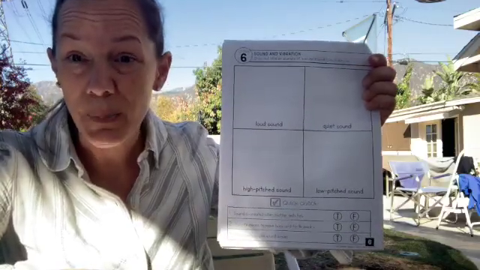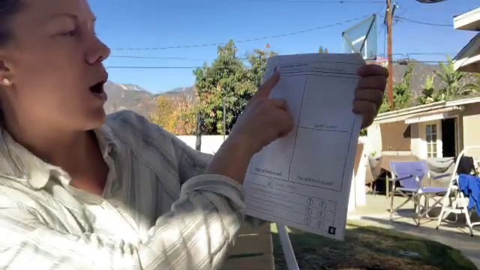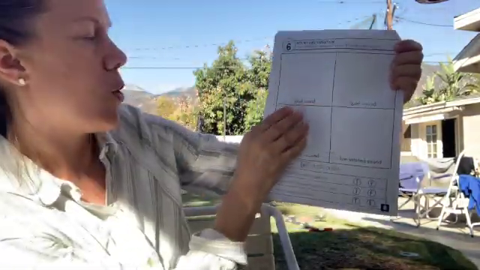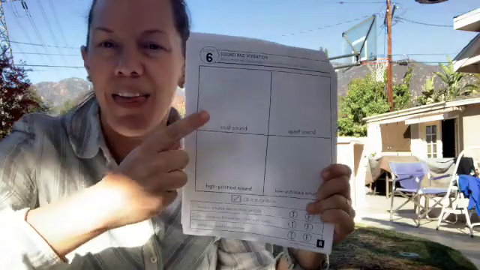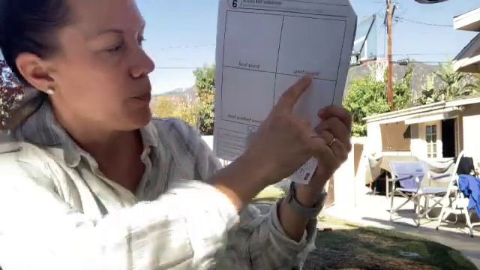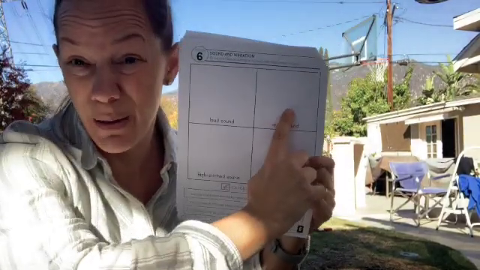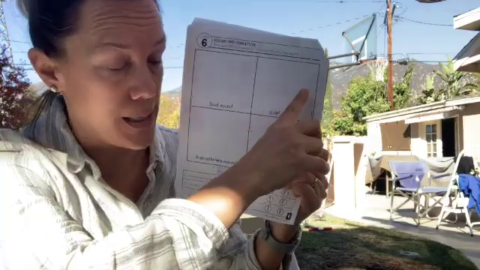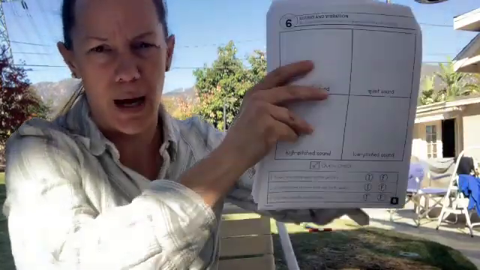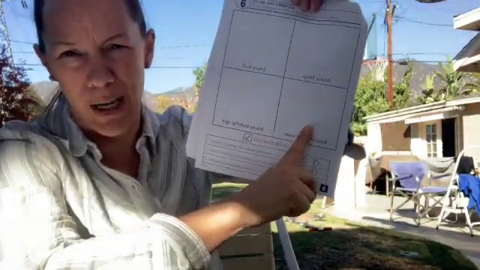What you're gonna do on this page, you are going to draw and label an example in each category. So a loud sound, something that makes a loud sound. You're gonna draw it, tell what it is. A quiet sound, something that makes a quiet sound, draw it, tell what it is. A high-pitched sound. High-pitched is like squeaky, very high. Draw something that makes a high-pitched sound and label it. And then a low-pitched sound. Draw something that makes a low-pitched sound and label it.